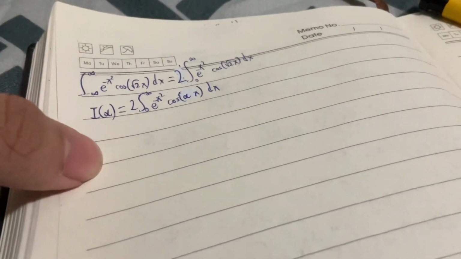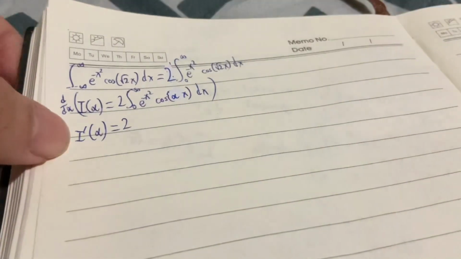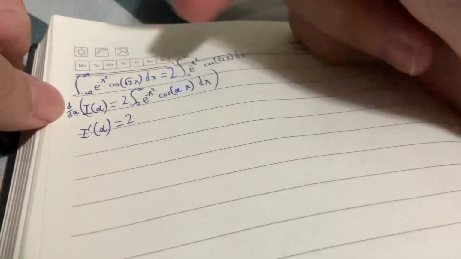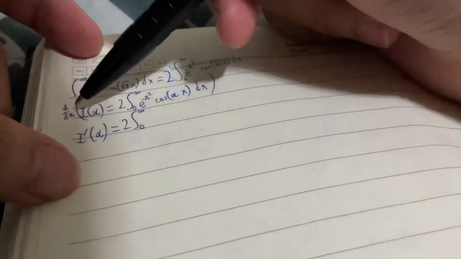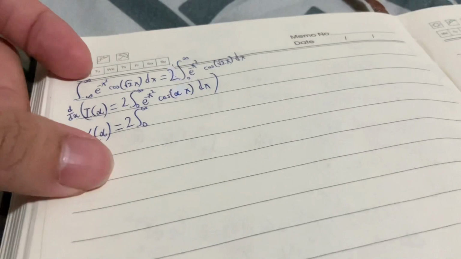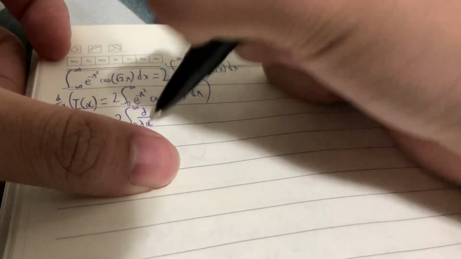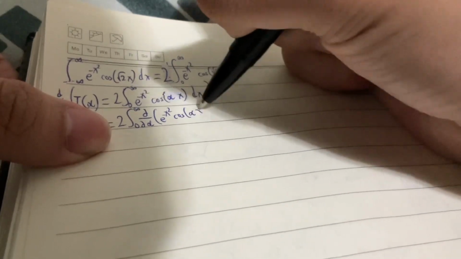So here we're gonna do the derivative with respect to alpha. Do the derivative of this and you get I prime of alpha, and then plus 2 times the derivative of this, which you can put inside the integral. Whenever you put the derivative inside, you need to use the partial derivative. This is the symbol of partial derivative with respect to alpha of e to the power of negative x squared cosine of alpha x dx.